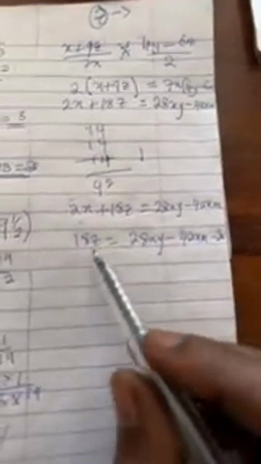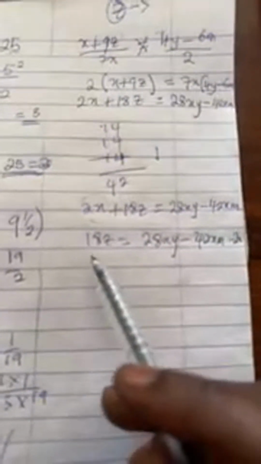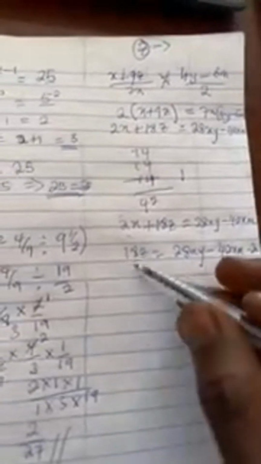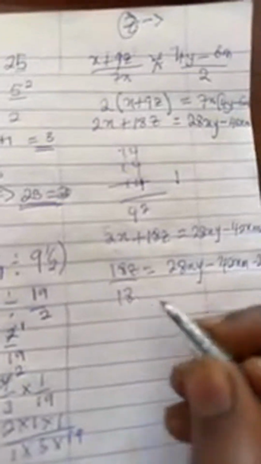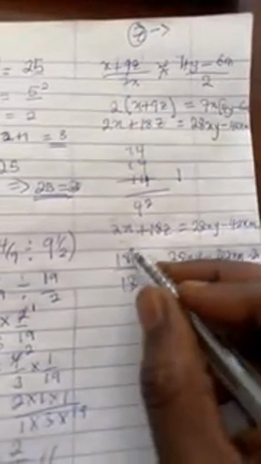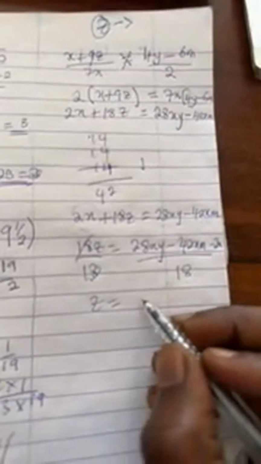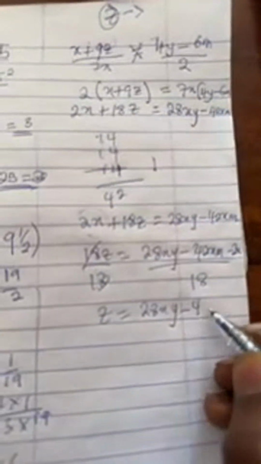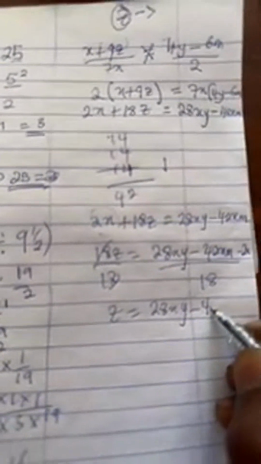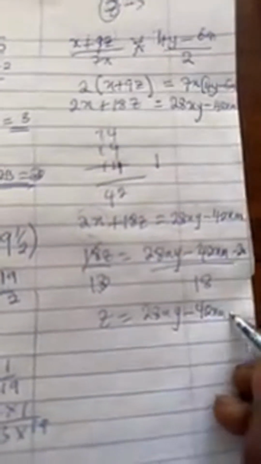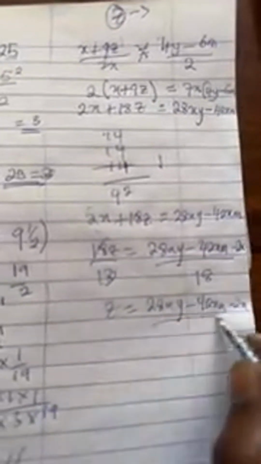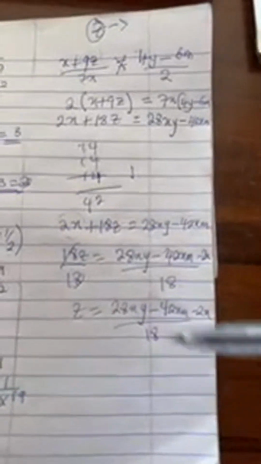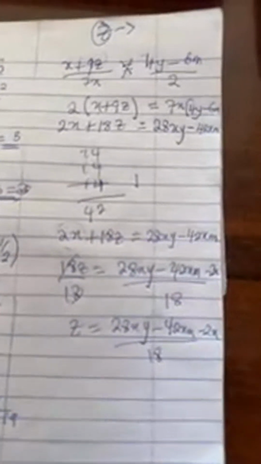Then from here it is very easy. We can just divide by 18, and then we find z. Then we have z equal to 28xy minus 42xm minus 2x all over 18. So this is the right answer, and this is the value of z.